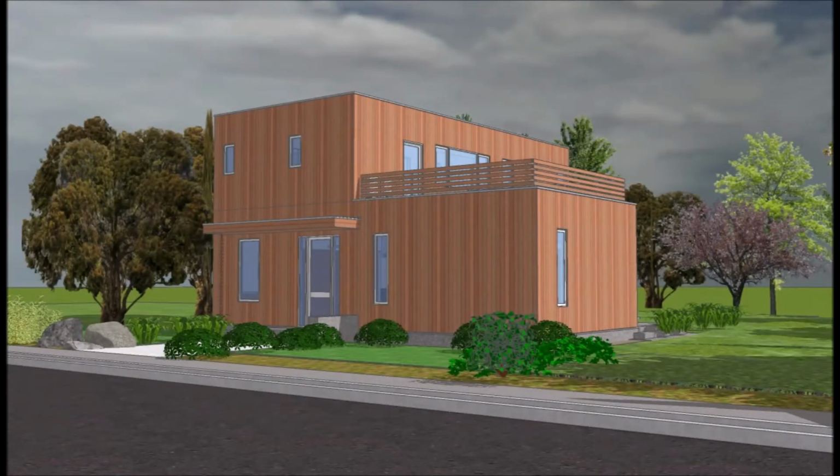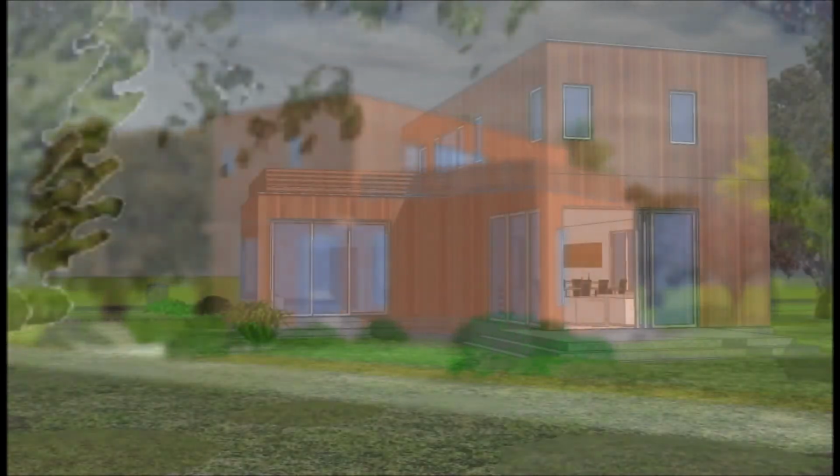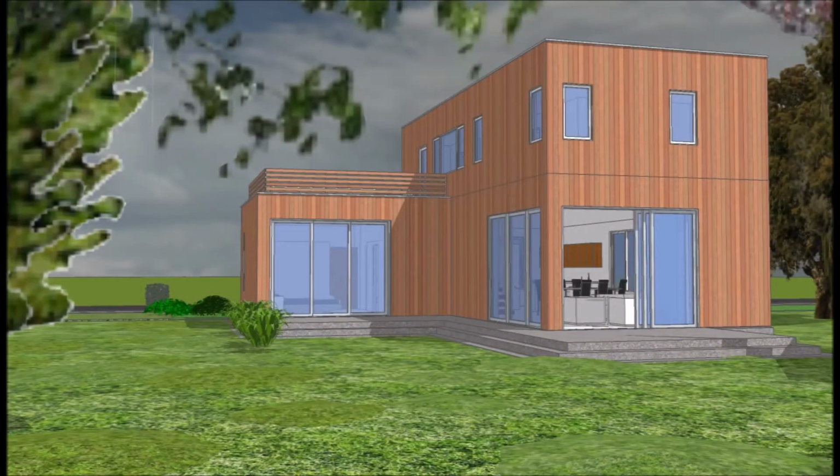In the previous episode, we looked at file organization and the basic modeling tools, and so now we're going to apply those to creating a patio door. Let's get started.